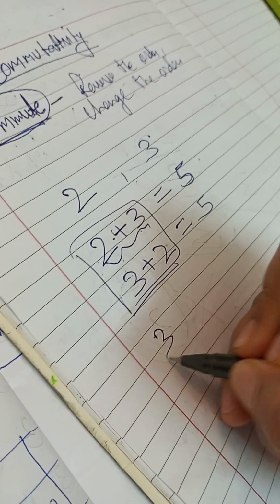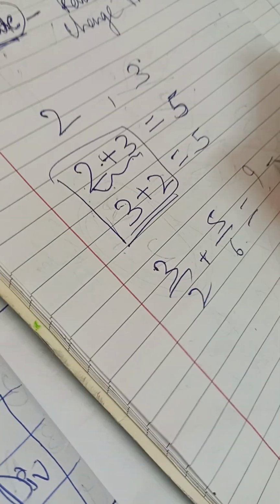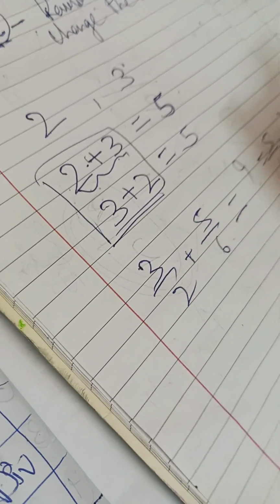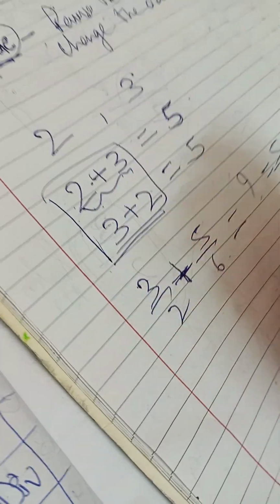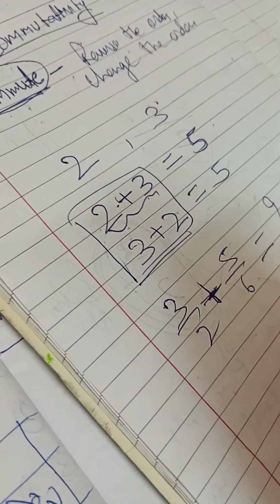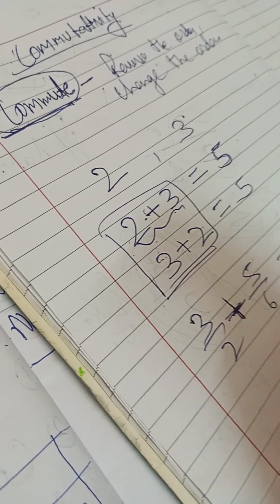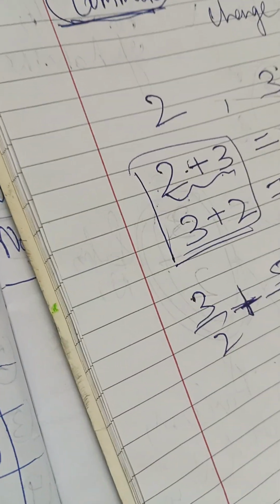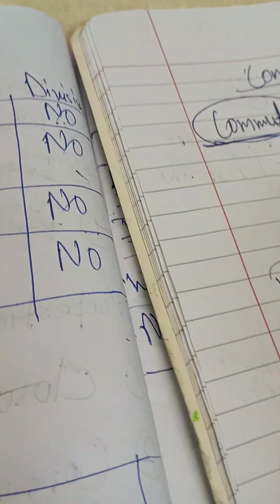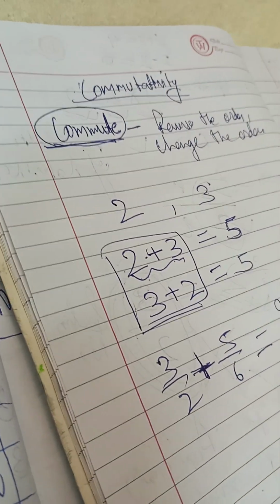If it is 3 by 2 plus 5 by 6, whatever result we get will be equal to 5 by 6 plus 3 by 2. We can change the order whenever there is a sign of addition between any two numbers. So all the numbers, rational numbers, whole numbers, integers and natural numbers, all four will follow this commutativity for addition.